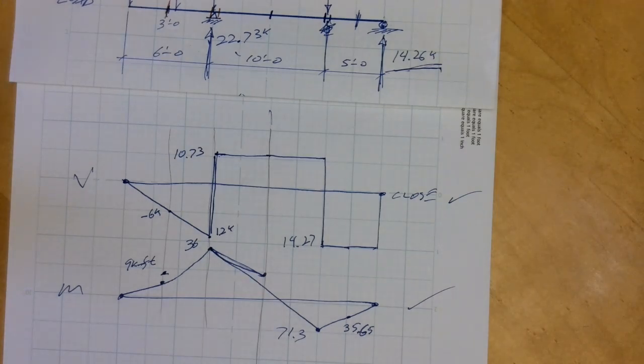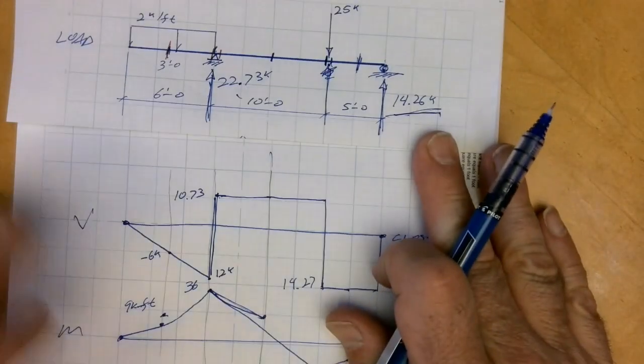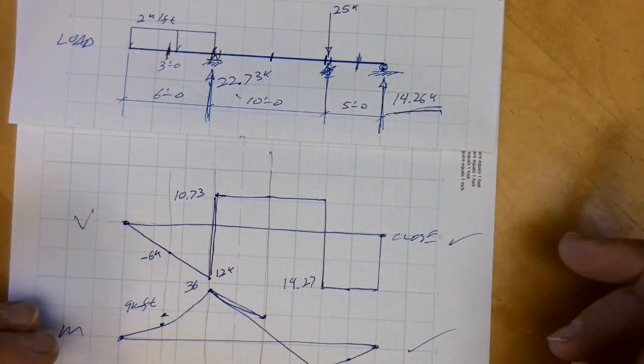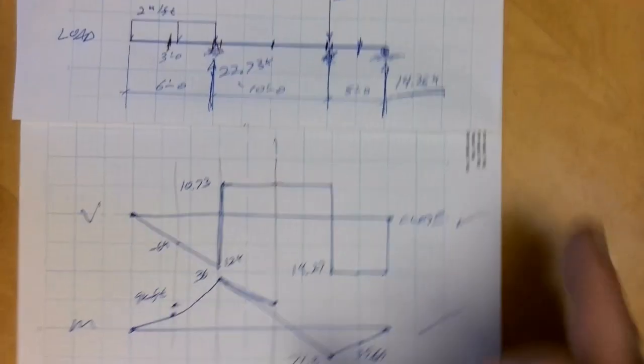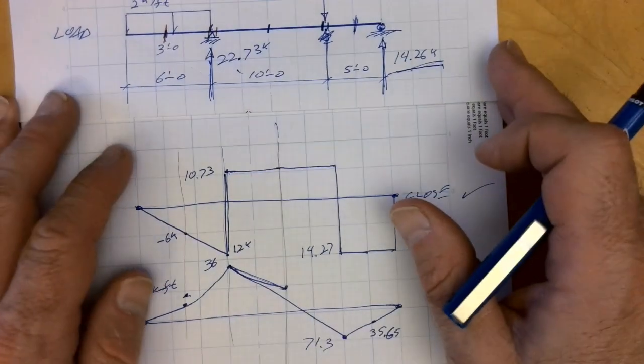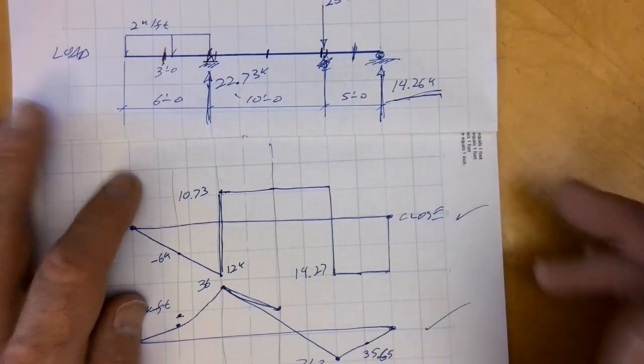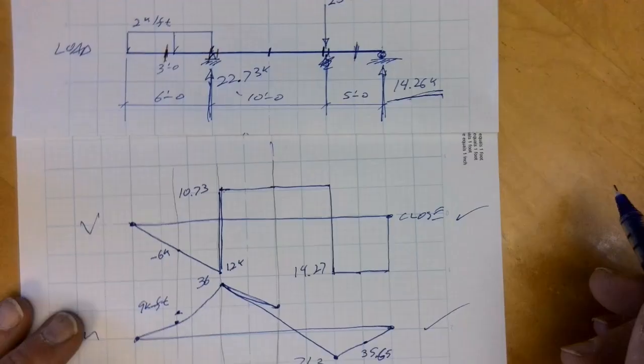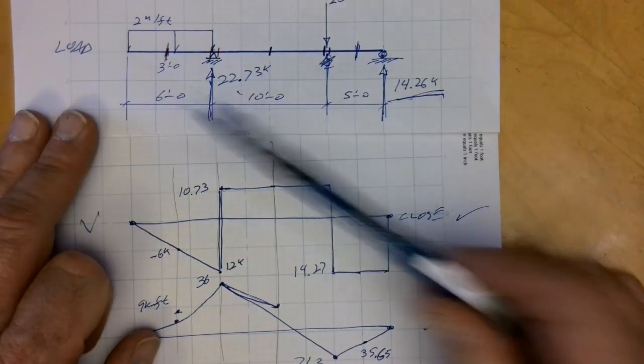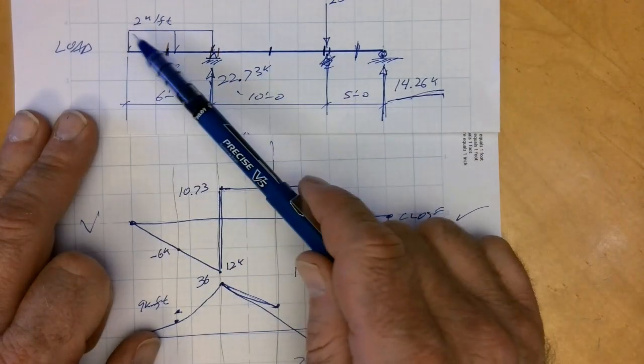Fortunately for you guys, you'll be doing this if you stay in a structural or mechanics track. You'll be doing this a lot, so you'll get good at it. Alright, so that was the brute force free body diagram method of doing this. Let me just run through the area method a little, just to close the loop.